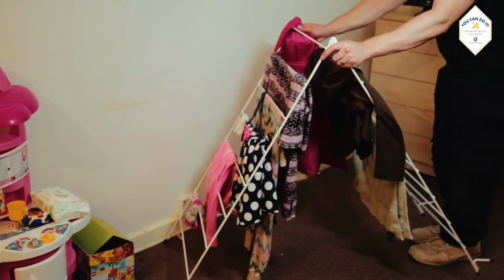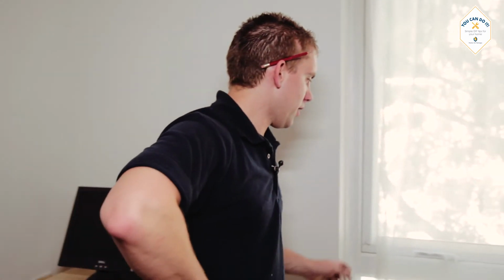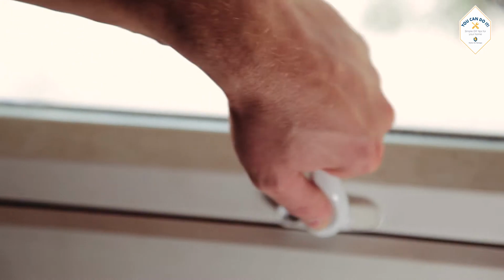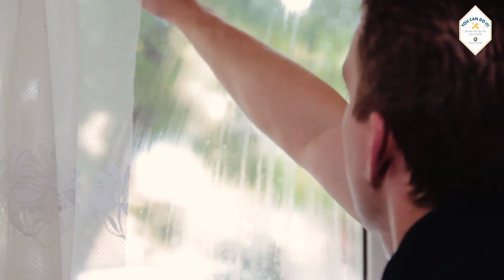And opening the legs out fully. Once your clothes are on the airer, go to your windows to allow ventilation to the room. To reduce potential damage to surfaces and windowsills, wipe down any excess moisture that has built up.